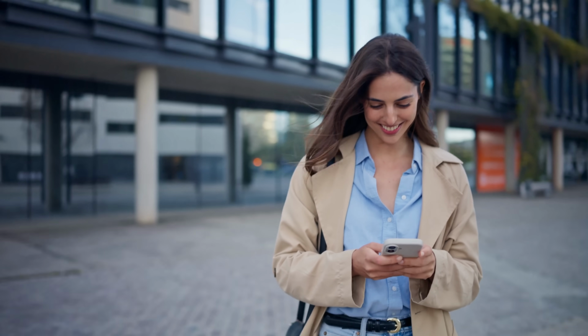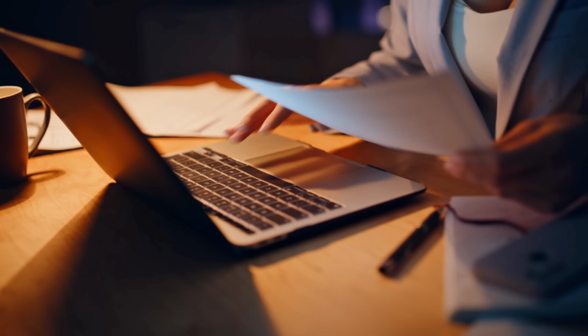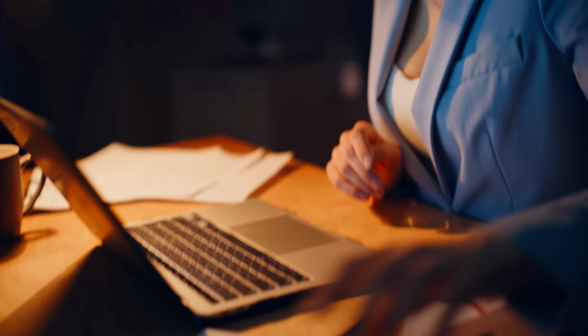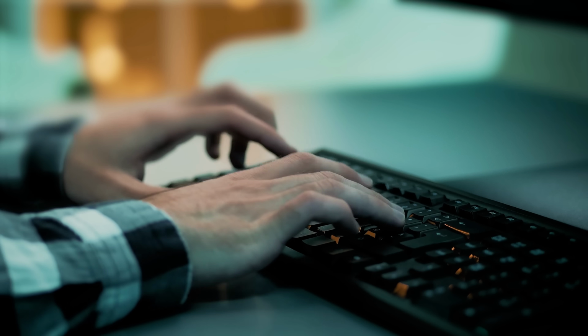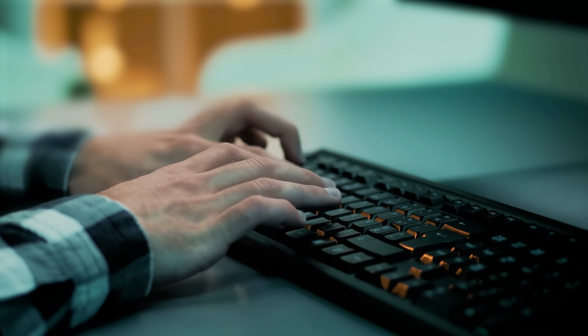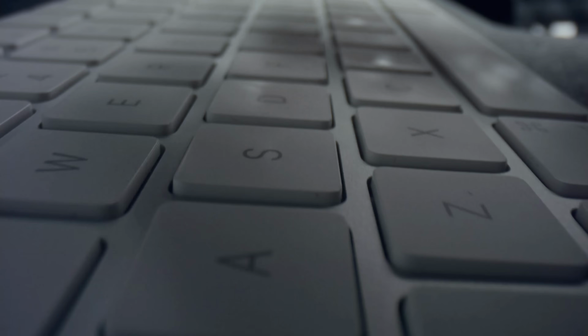So the next time you send a text or write an email, take a second to appreciate the chaotic genius of your keyboard. You were typing on a 150-year-old solution to a mechanical traffic jam that doesn't even exist anymore. It is a true ghost in the machine.